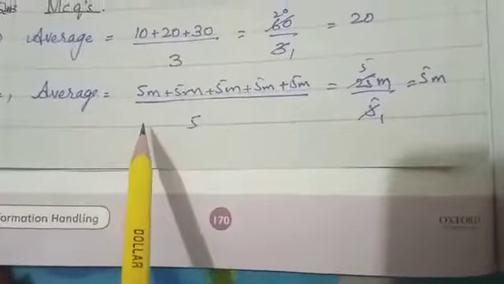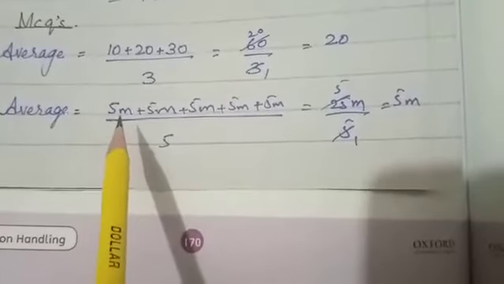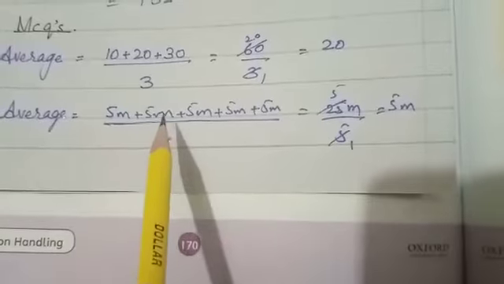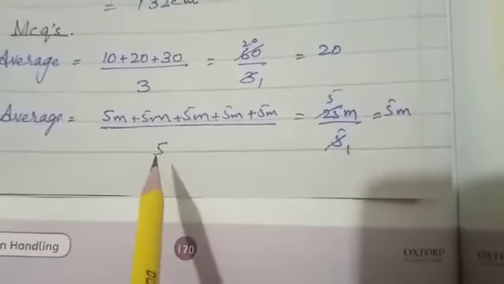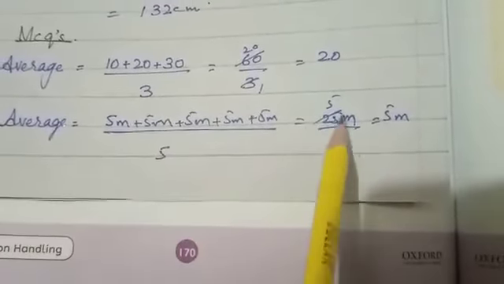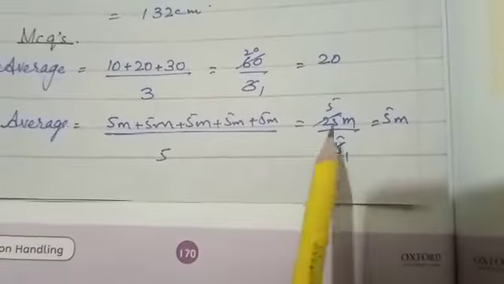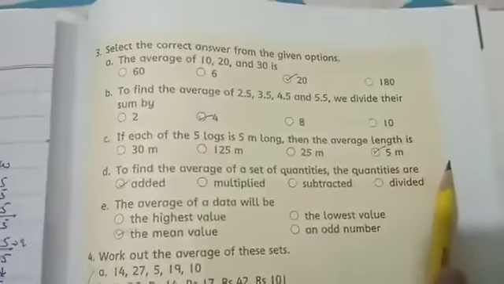We will add 5 meter 5 times because there are 5 logs and each log is 5 meter long. 5 meter plus 5 meter plus 5 meter plus 5 meter plus 5 meter and divide by 5 because there are total 5 logs. The sum will come 25 meter and we divide it by 5. 5 ones are 5, 5 fives are 25. So our answer will be 5 meter. So here we tick on 5 meter.